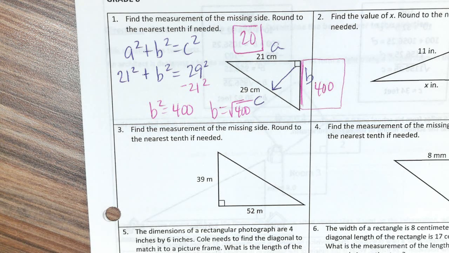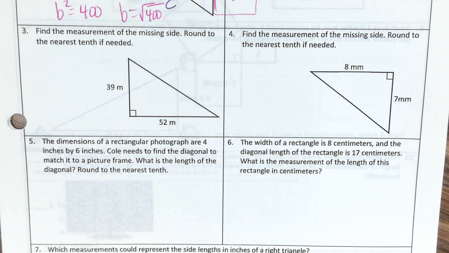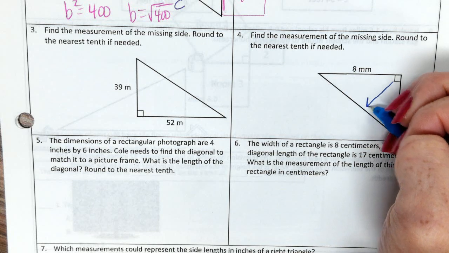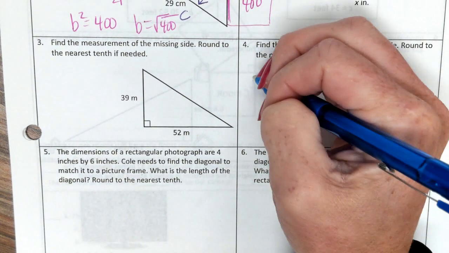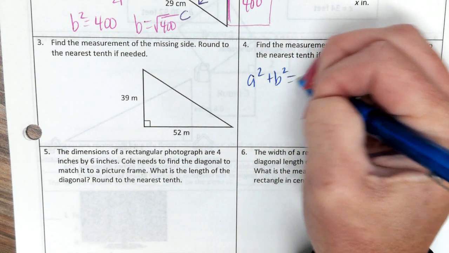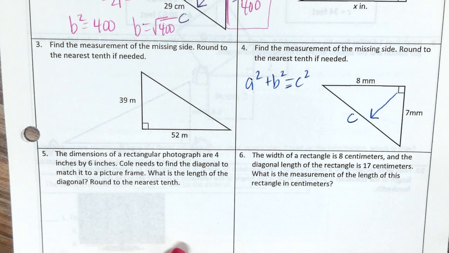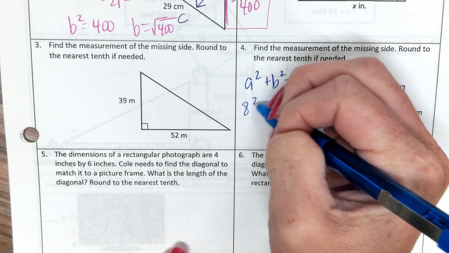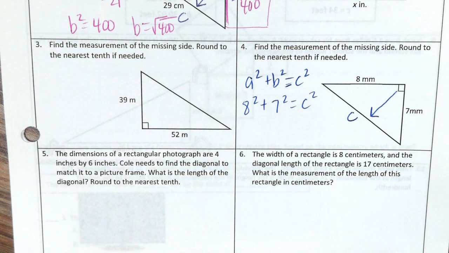All right, let's skip and do number 4. Find the right angle. Draw a line across from it. What side is that? C. Write your formula. A squared plus b squared equals c squared. Guys, when I look up, y'all should be writing with me. Fill in what you know. Well, I'm going to say that the A is 8. So 8 squared plus 7 squared equals c squared.